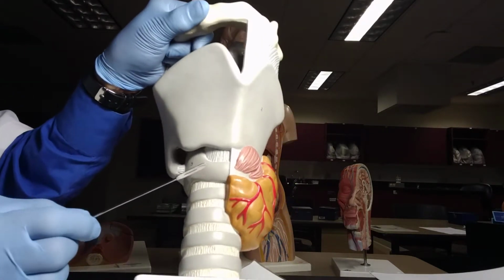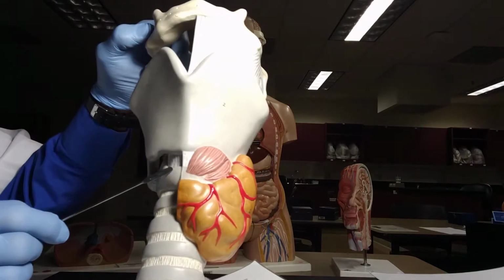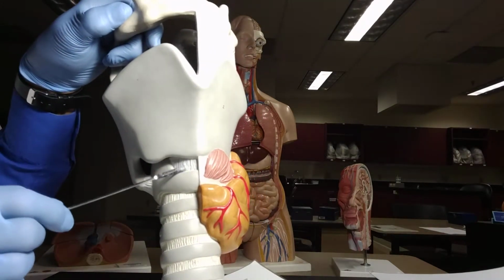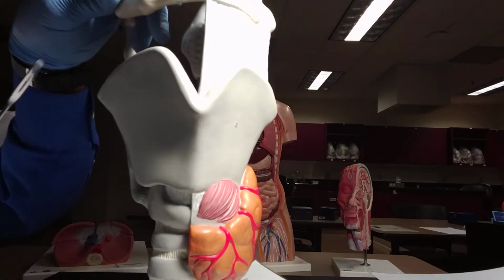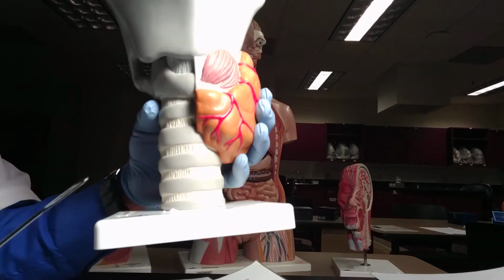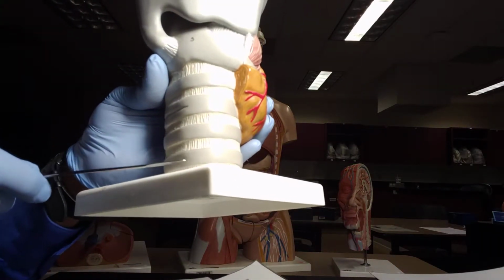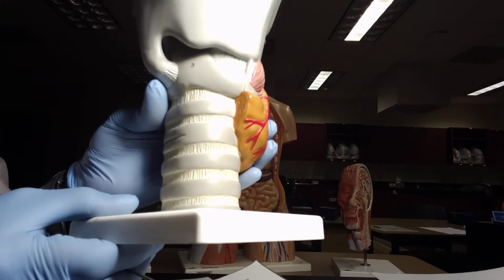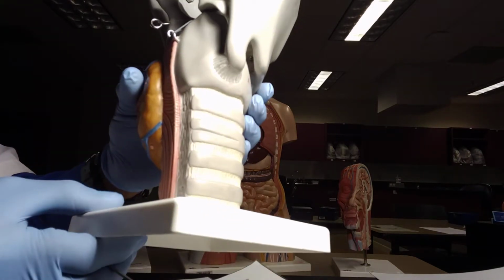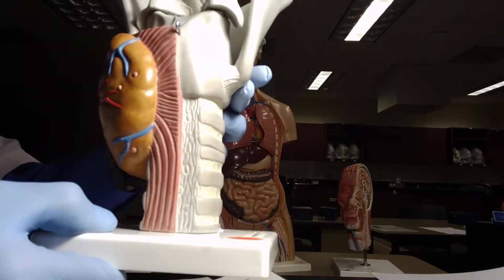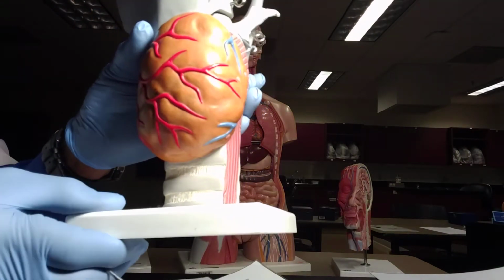Underneath it, we will find the cricoid cartilage. And this is the cricothyroid ligament that connects the two together. If we lift it up a little bit, this is the trachea, and these are the tracheal rings. The tracheal rings are a C-shaped, or incomplete, circle of cartilaginous tissue that supports the airway, prevents its collapse, and keeps it more patent.